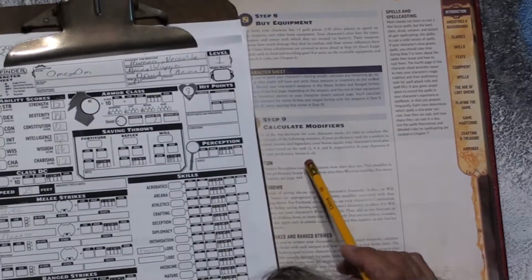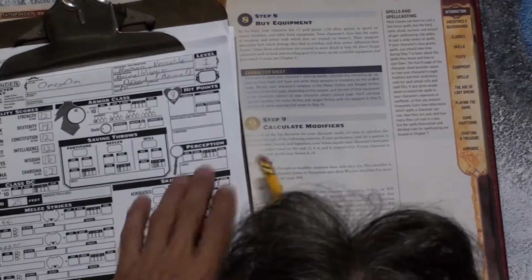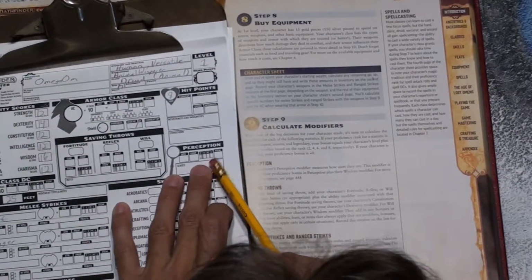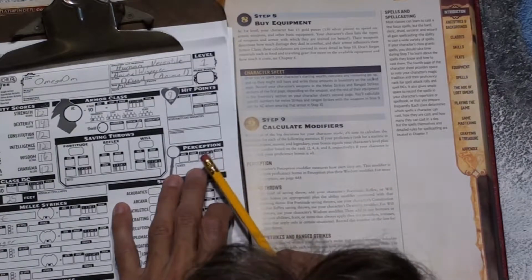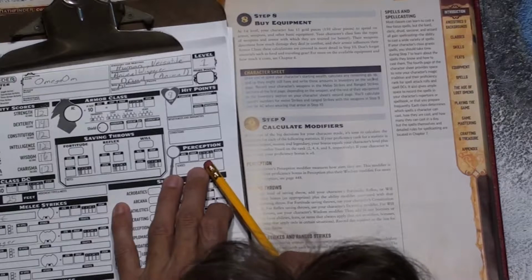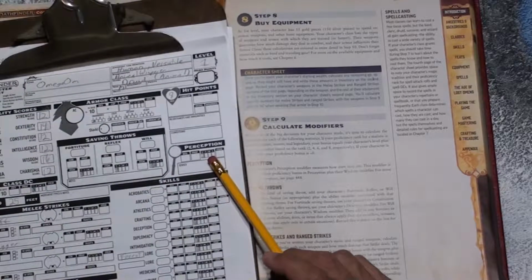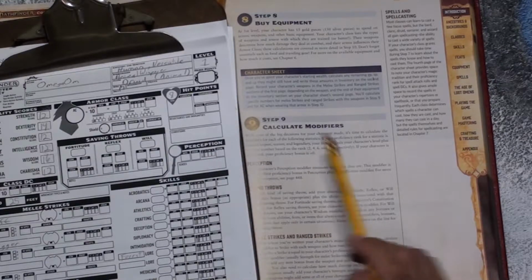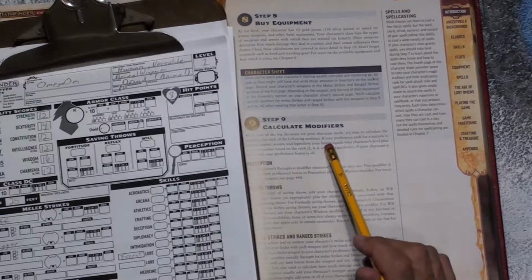So basically, the training is trained, expert, master, and legendary. And the bonus is your level plus 2 for trained, 4 for expert, 6 for master, and 8 for legendary. Now, I don't have a problem with 2, 4, 6, 8 for these things, but I have a problem with your level plus that.